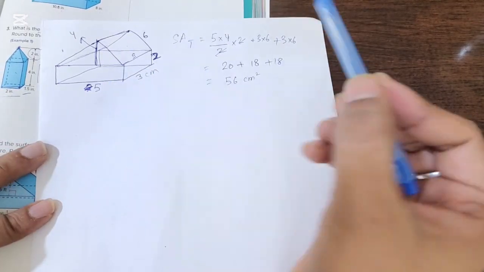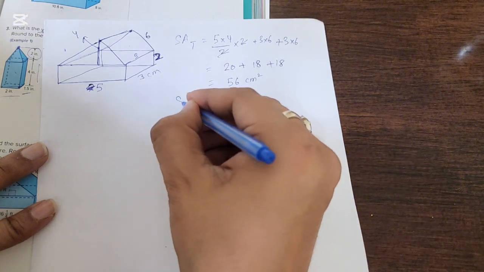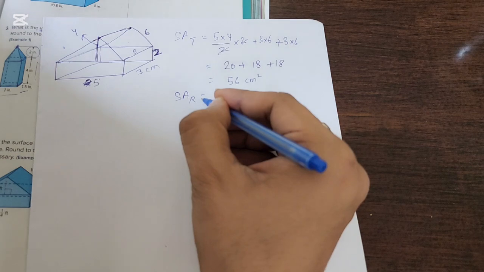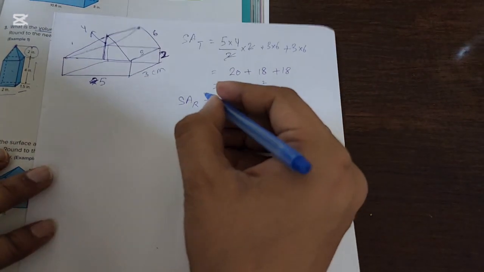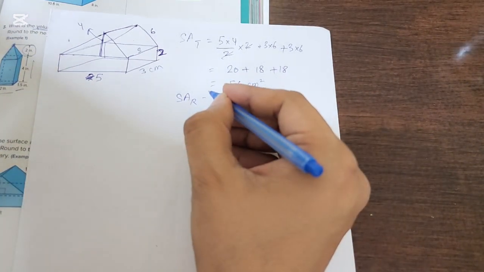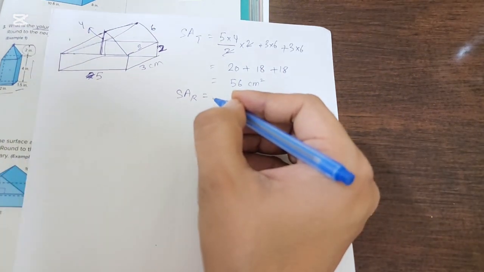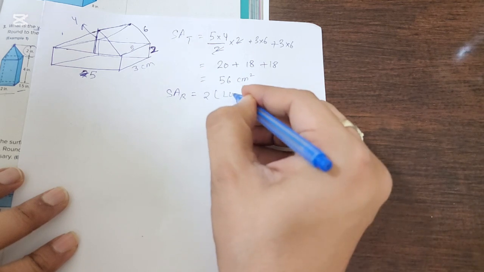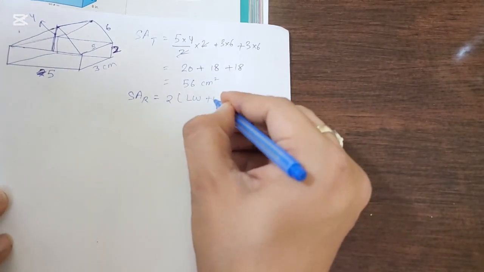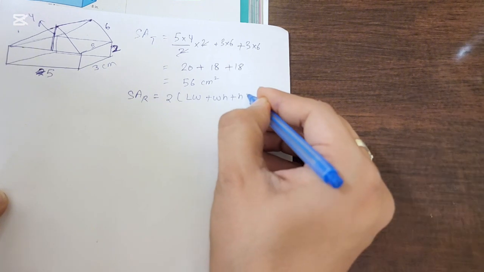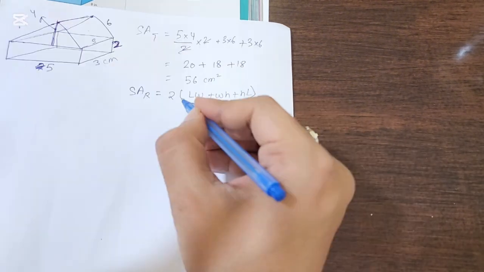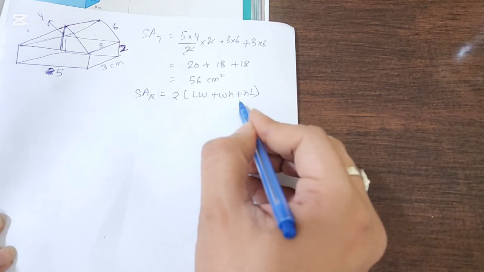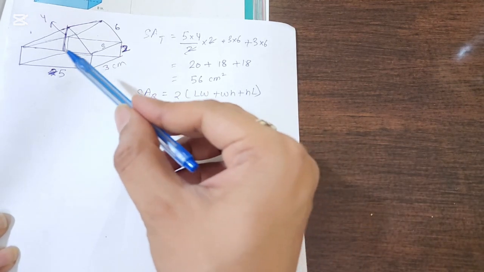Now let us come to the rectangular prism. For the rectangular prism, just one second. Okay, done? Okay, now for the rectangular prism, first we will use the same formula that I told you. 2 times length width plus width height plus height length. Okay, so you remember the formula.